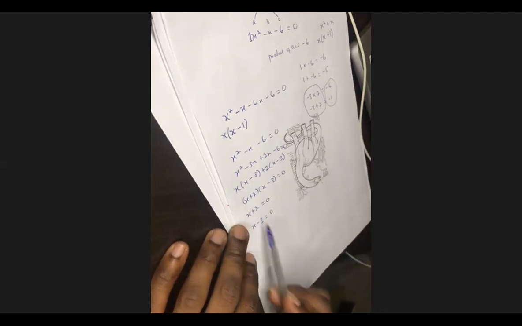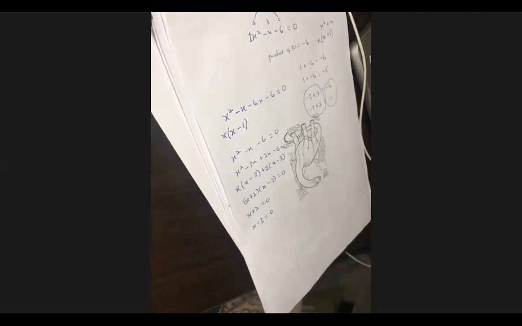Now find the values of x and let me see. What do you think x is going to be? X will be equal to -2 and x will be equal to +3. Good. So you have -2 and +3.